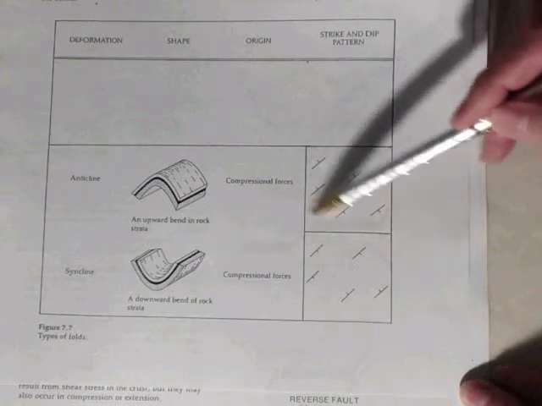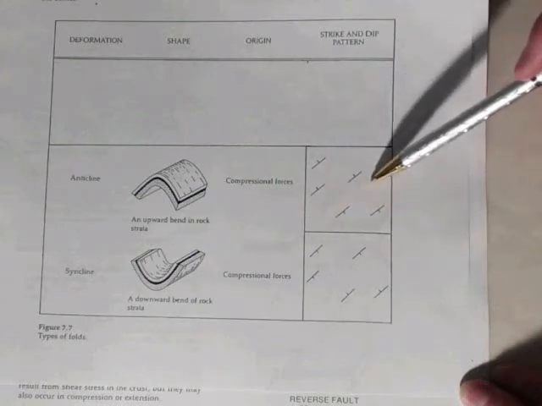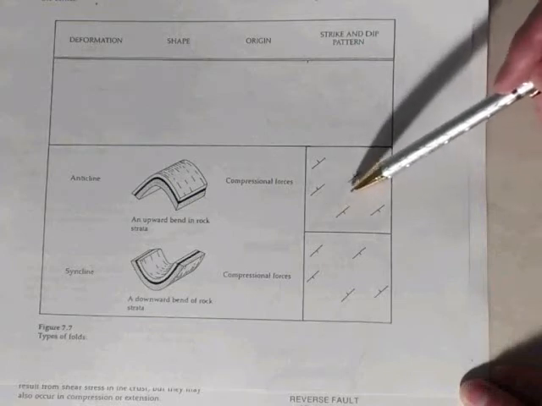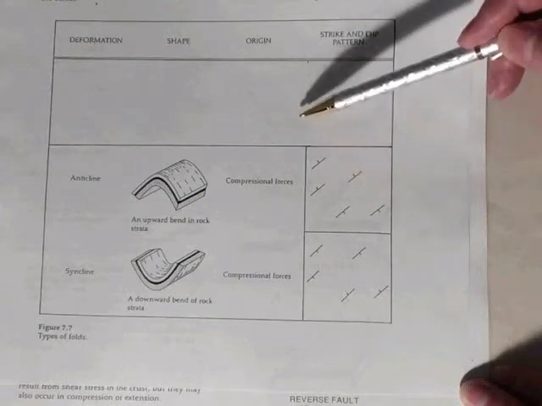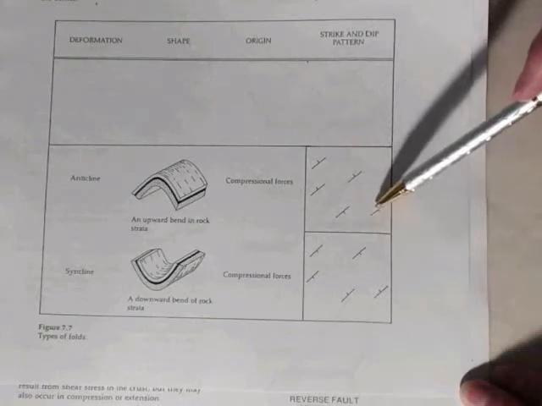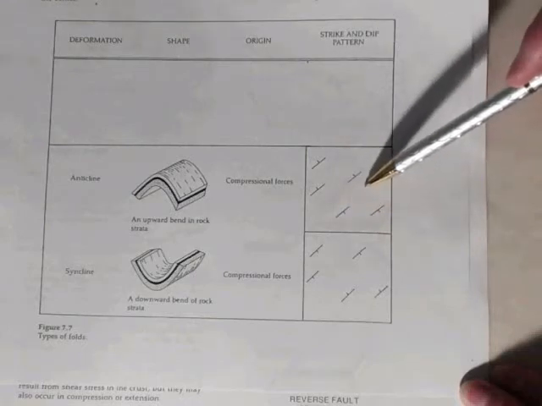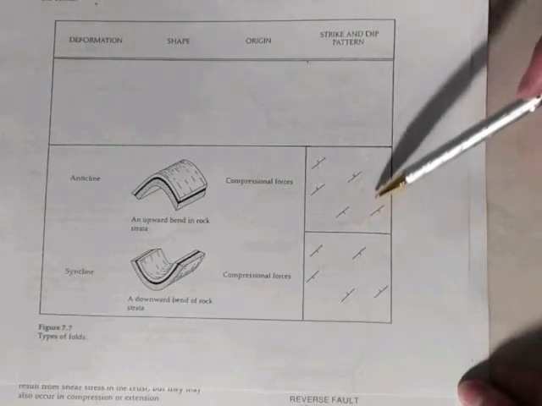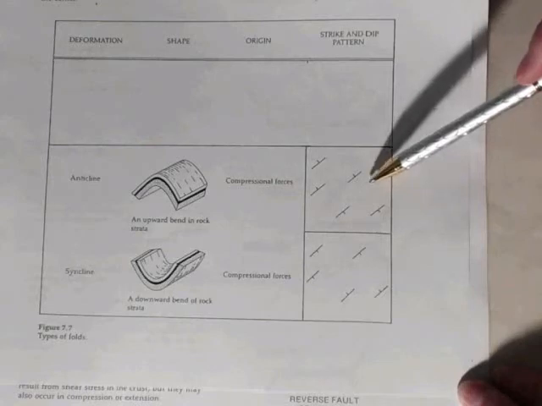That pattern of symbols lets you know that you are at the apex of that anticline, and water would run that way on that side and that way on the other side. So that's a nice strike and dip pattern for an anticline. That would tell geologists when they saw this pattern that they were dealing with an anticline.